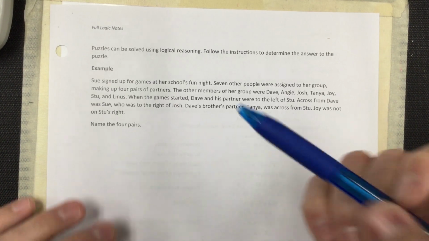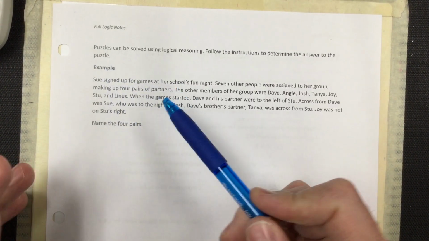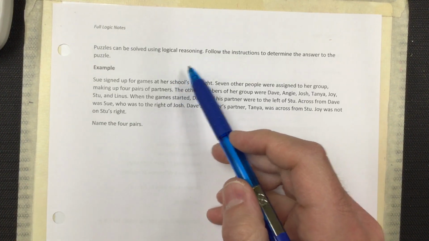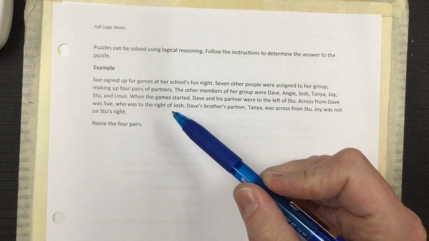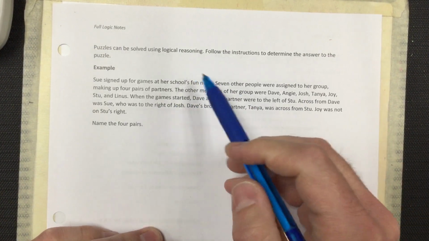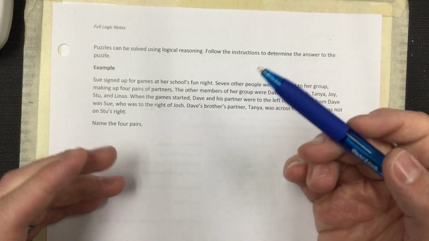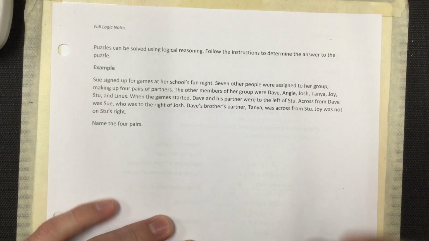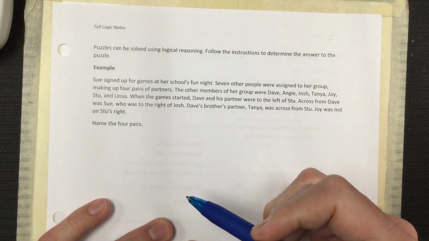All right, so part of this lesson that we're going to do as well is the fact that puzzles can be solved using logical reasoning. Now, we did a whole bunch of logic puzzles earlier on in the unit, where you were trying to solve logic puzzles, KenKen, Sudokus. What we're going to look at here is just following instructions to solve. So kind of like a logic puzzle in general, but looking at how we can solve it using logical reasoning.